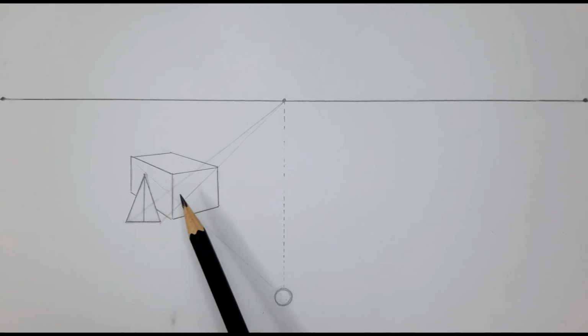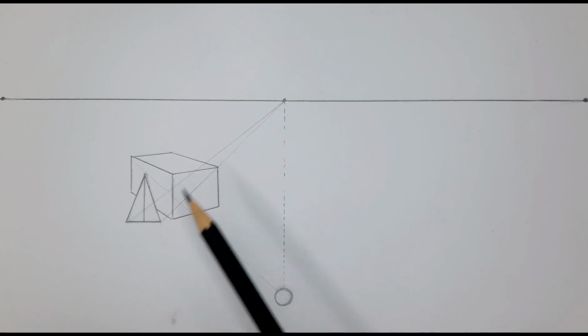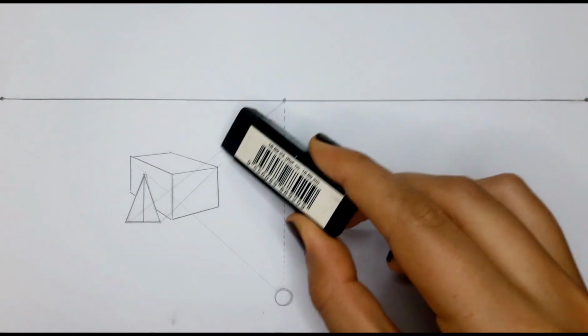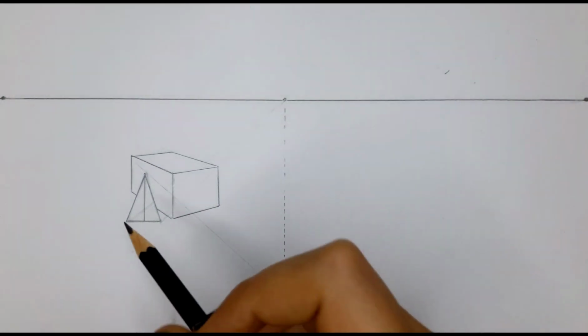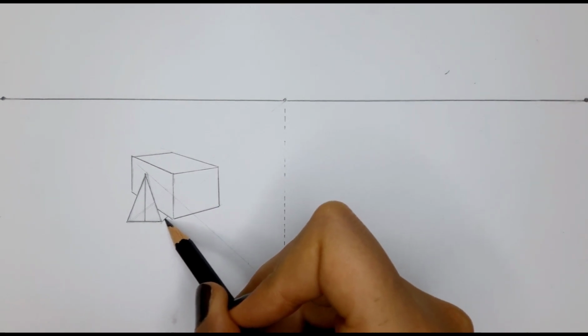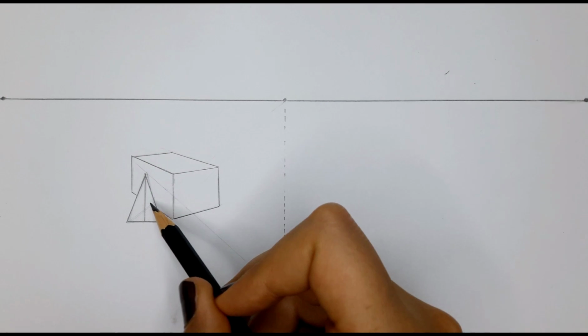And what I'm going to do next is that I'm going to erase this path because obviously our path and direction of our shadow has changed. Better for you to erase it because it's just going to make you more confused. So for the new path, I'm having this line, and this one is obviously invisible because it's behind the object.